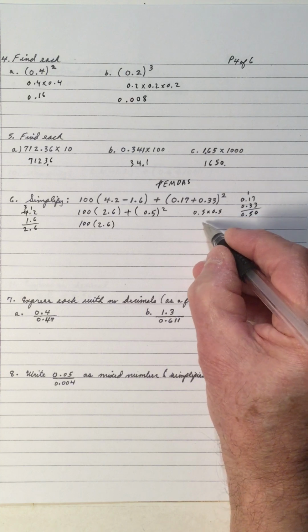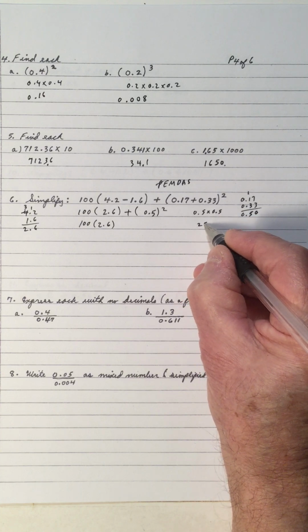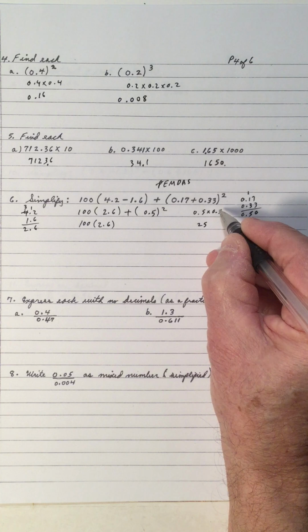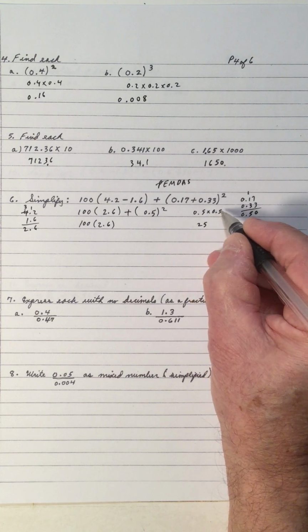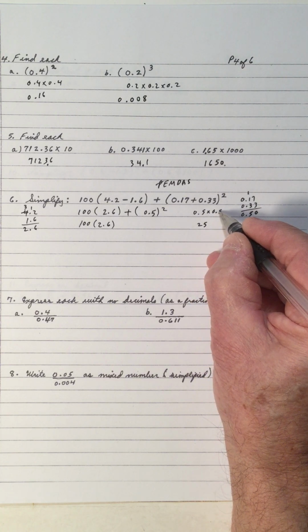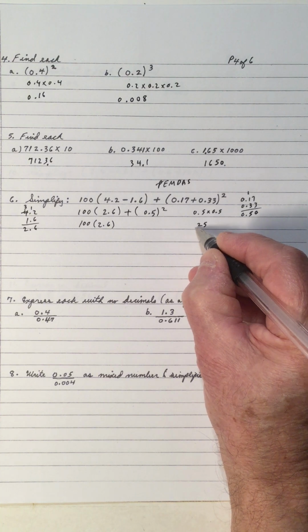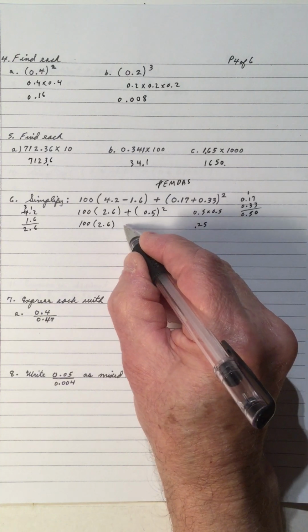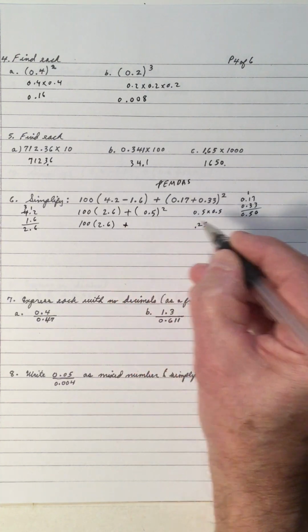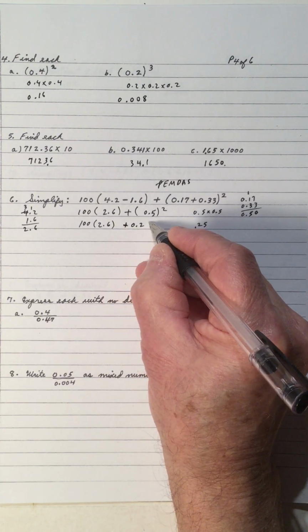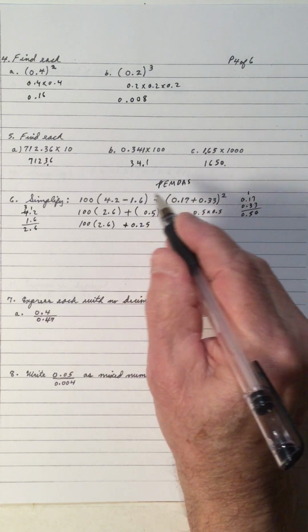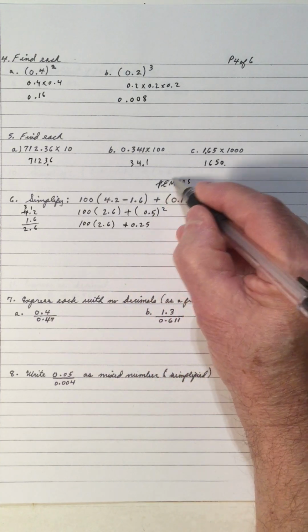0.5 times 0.5. 5 5s are 25. 1 decimal place here and 1 there. How many decimal places? There's 2 altogether. So start here, 1, 2. So that becomes 0.25. So we got the square. Inside the brackets are done. We got the exponent done.